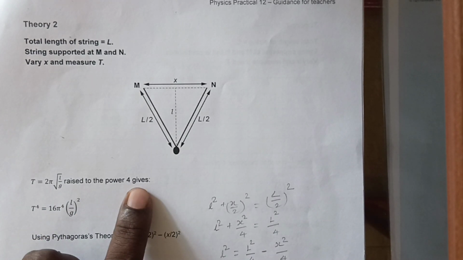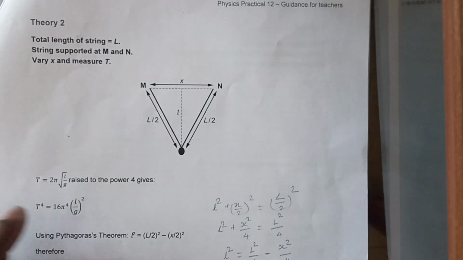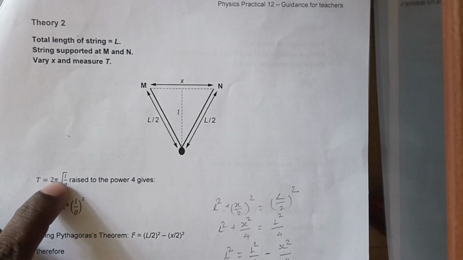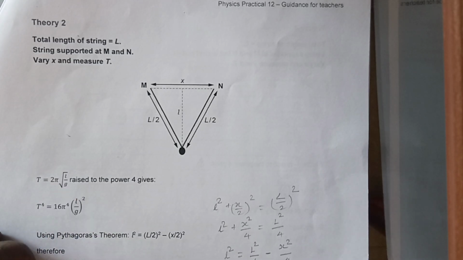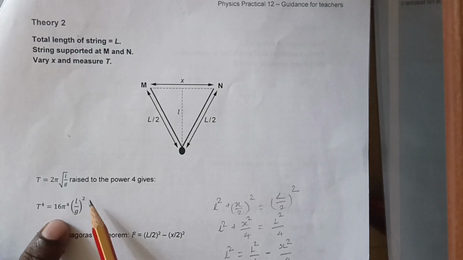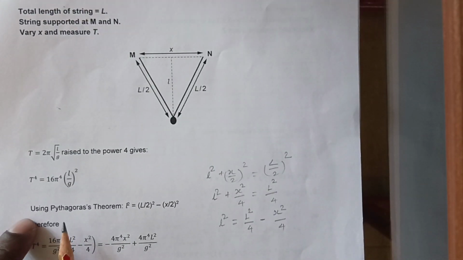Raised to power 4: if you raise this to the power, T power 4, 2 into 2 into 2 into 2, there is a 16 pi power 4. The root is cancelled, the square comes. Then again if you raise the power, L square, L by g whole square. So we raise to the power.